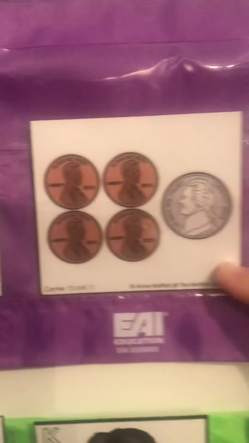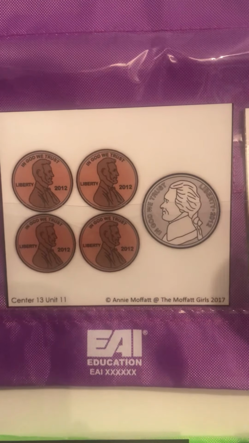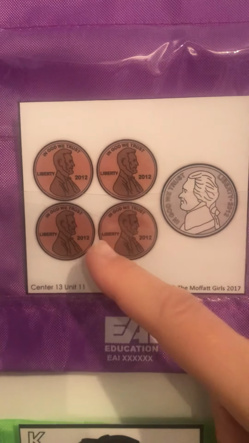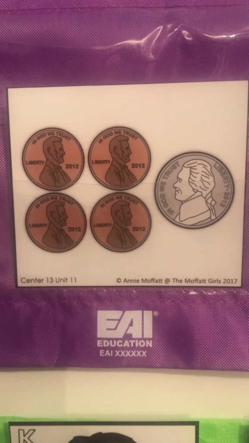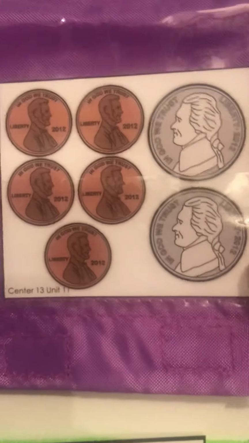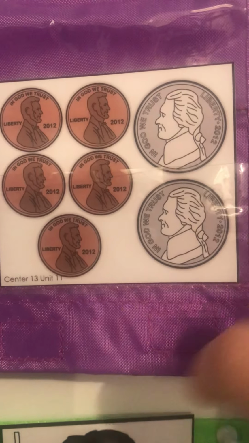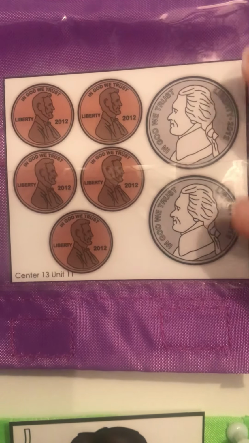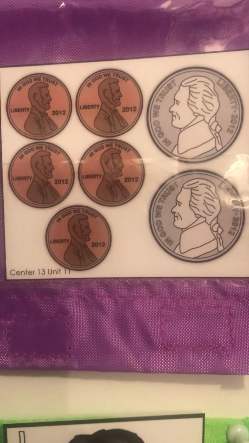Okay, look at this one. 1 nickel, 4 pennies. So put 5 in your brain, then keep counting all of those pennies. And the last one, this one has 2 nickels and 5 pennies. So start with the nickels. 5 plus 5 is 10. And 5 more. 10 and 5. That's a teen number.